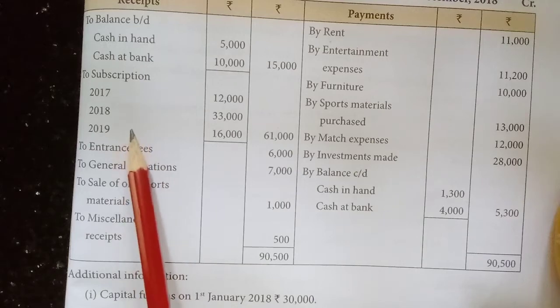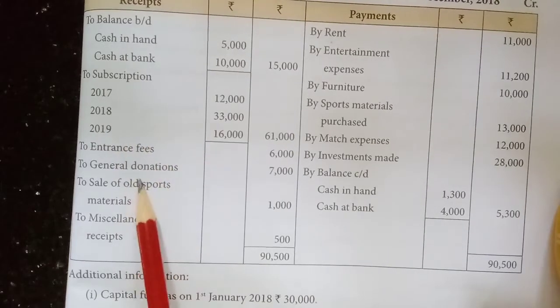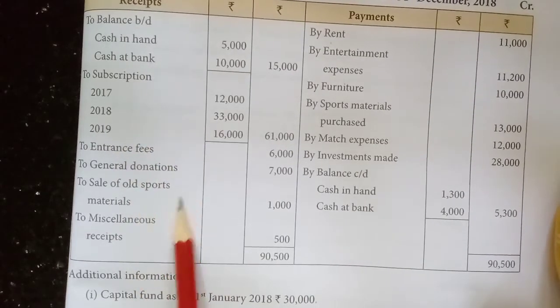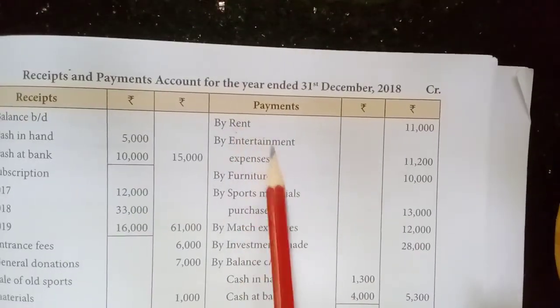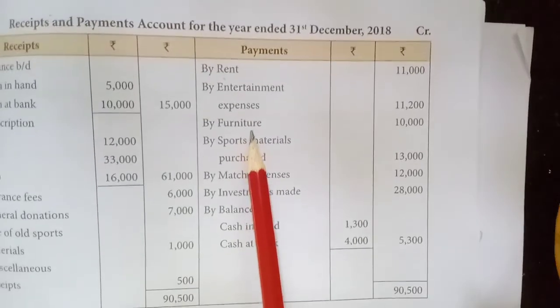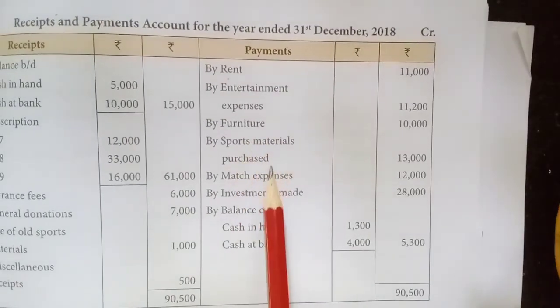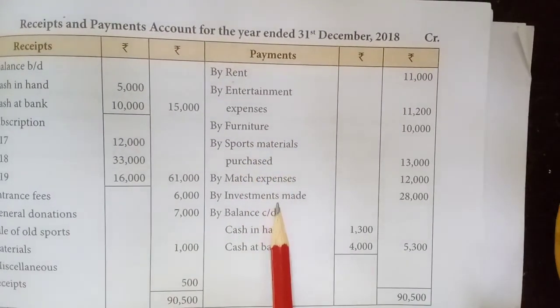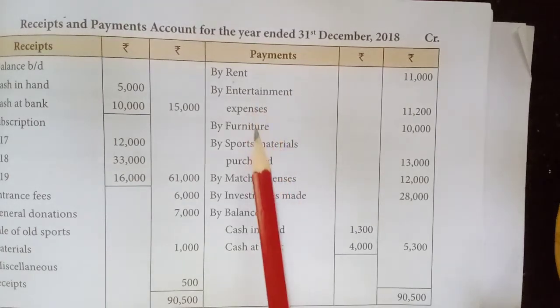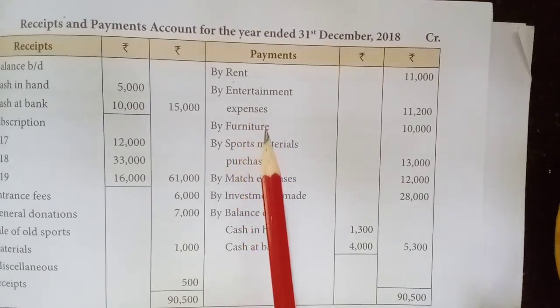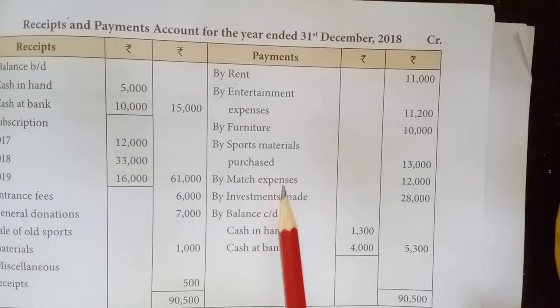Okay. Now entrance fees, general donation, sale of old sports materials, miscellaneous receipts. Then payments: rent, entertainment expense, furniture purchased, sports material purchased, match expenses, investments made. So rent, entertainment expenses and all, that is a revenue item, isn't it? Then furniture is an asset. Sports material, we should adjust this in the income and expenditure.